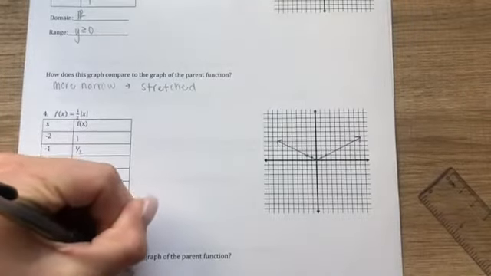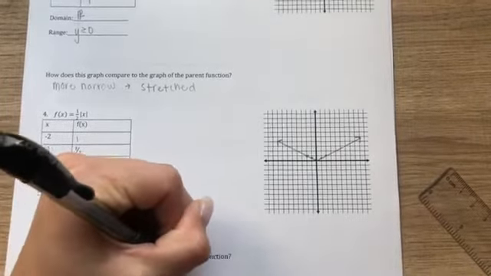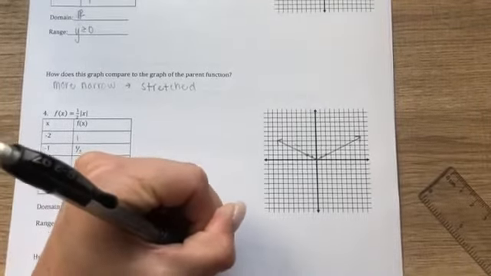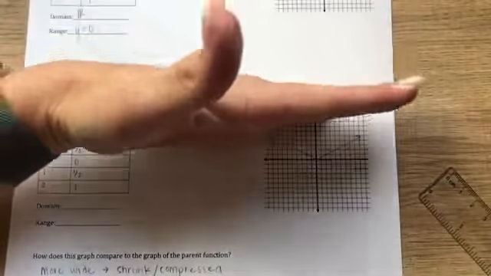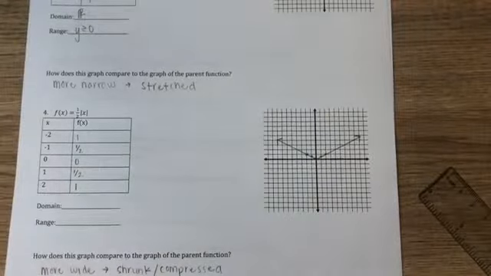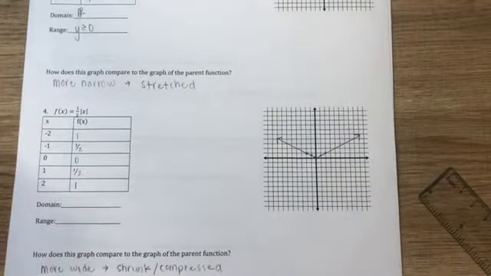So we'll say it's shrunk or compressed. Whatever you're more comfortable with, I am fine with. And again, it's because that parent function is being smushed towards the x-axis. In both stretch and compress, we're talking about in terms of the x-axis.